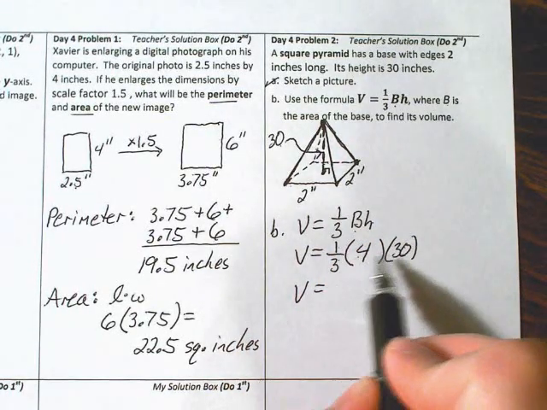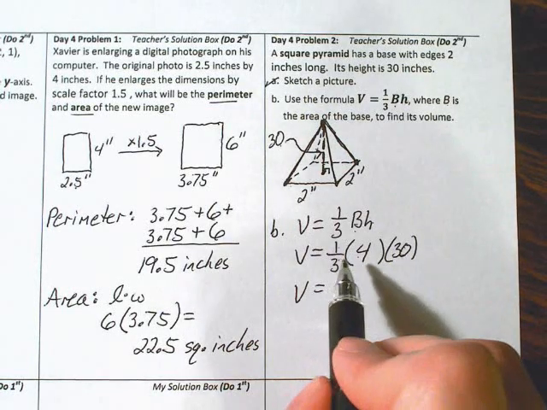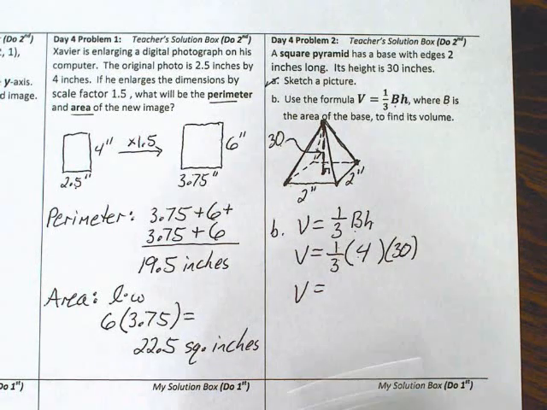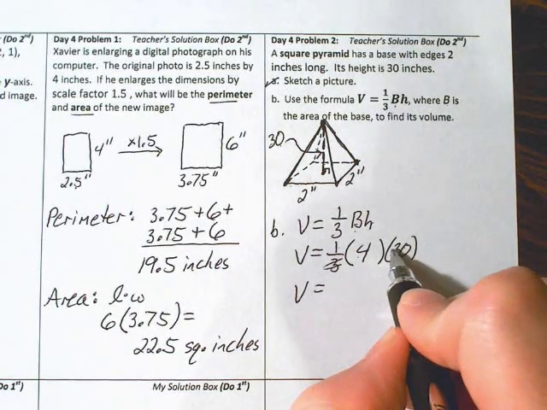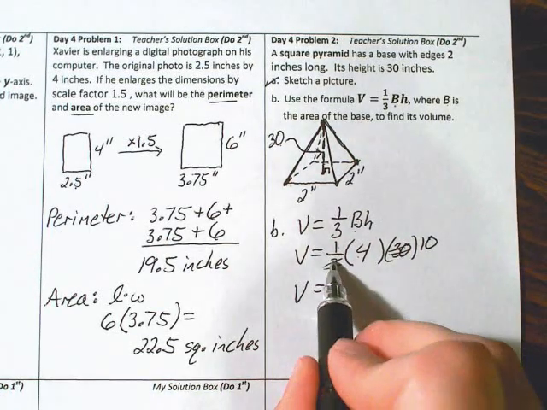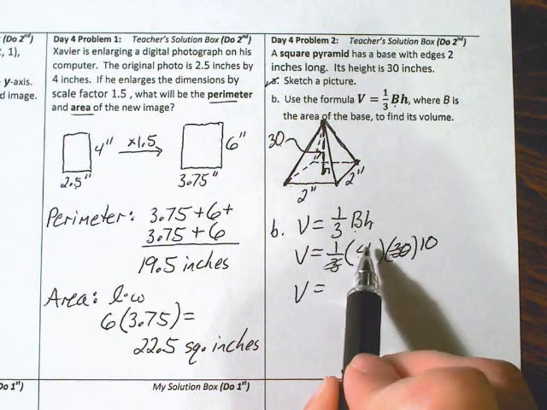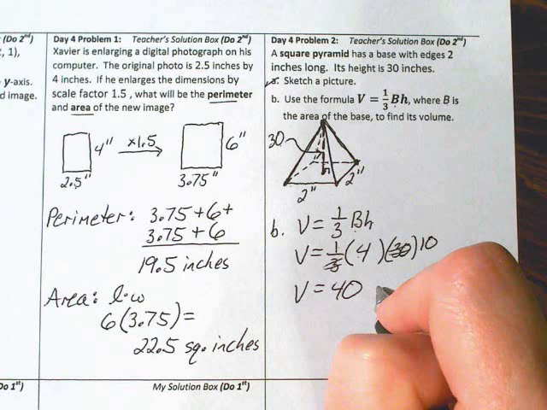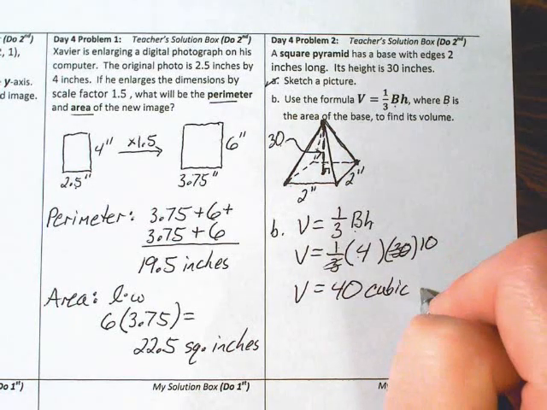Now 1/3 times 4 times 30 can be multiplied in any order we want. And to make this as simple as possible, let's first multiply 1/3 times 30. And the reason that that helps is because this 3 in the denominator will cross-cancel with 30, leaving 10. 1/3 of 30 is 10. And now it is much simpler to go 1 times 4 times 10. That is 40. And the units of measurement for volume is cubic inches.